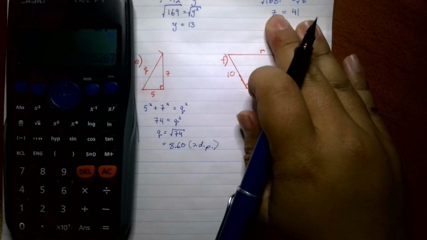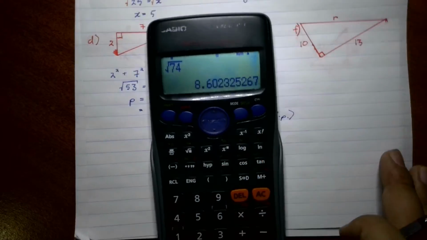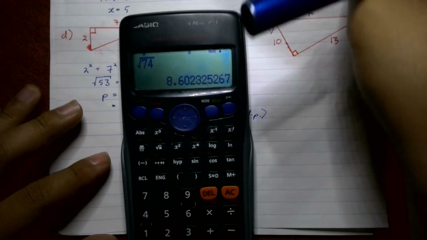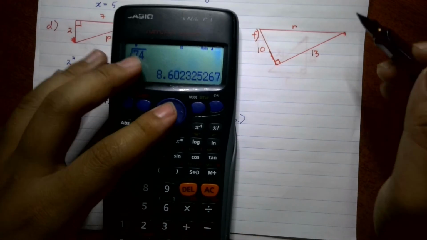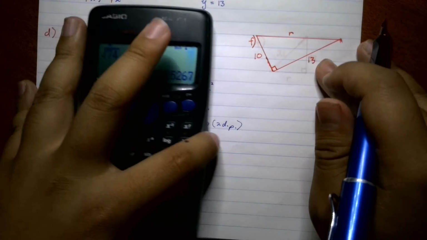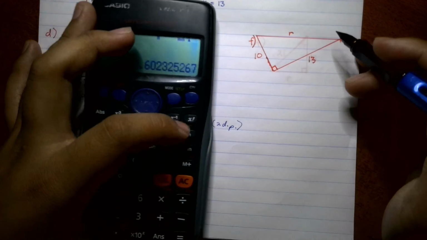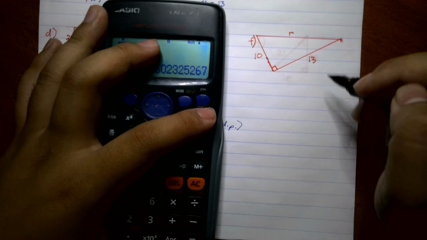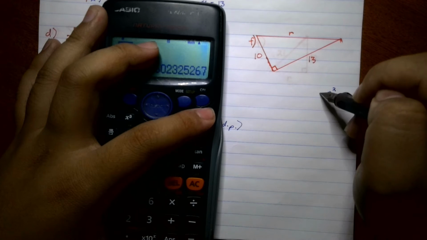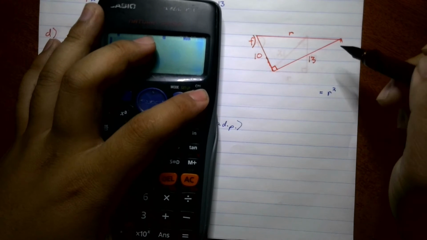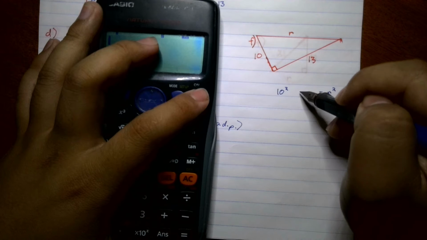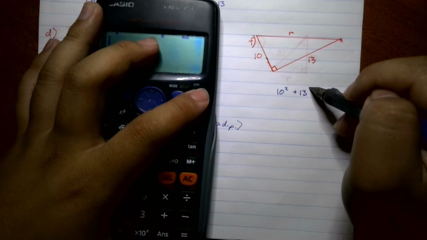Okay, one last example here. We have in this example here, r as our hypotenuse, so r squared, and it will be 10 squared plus 13 squared.